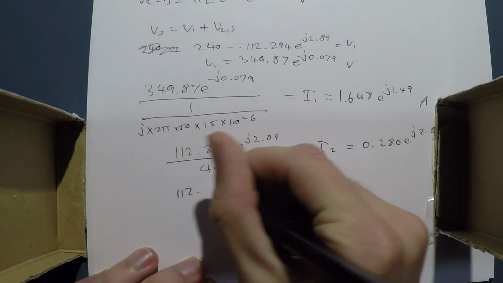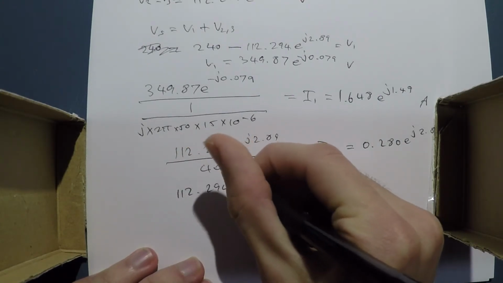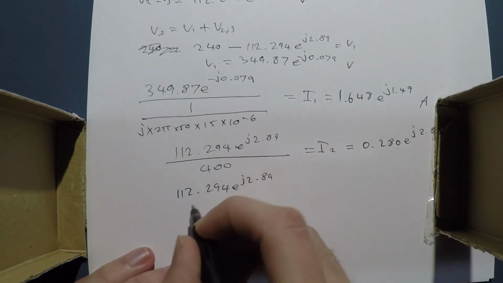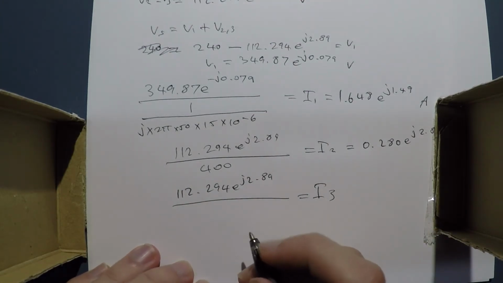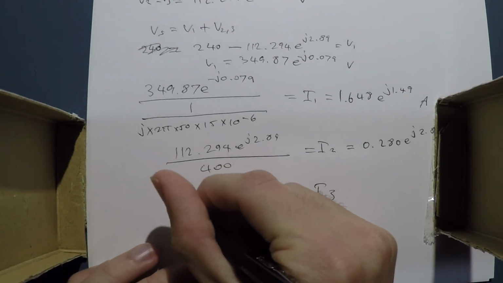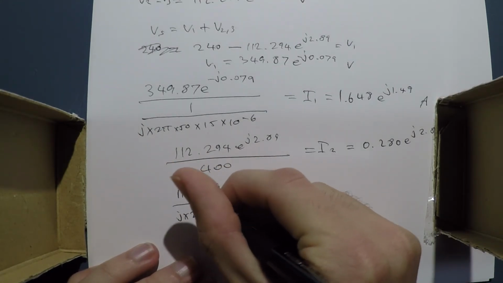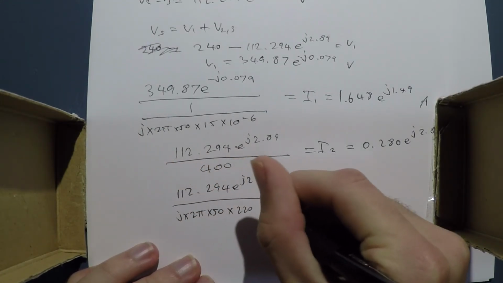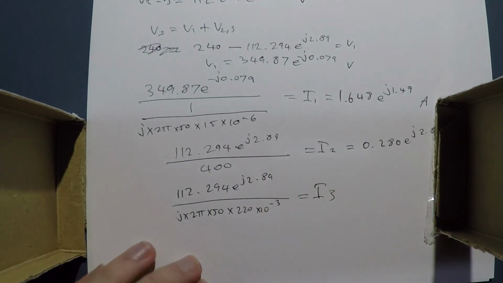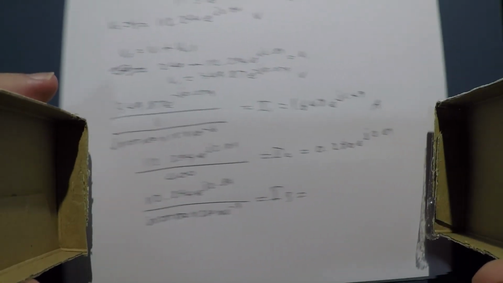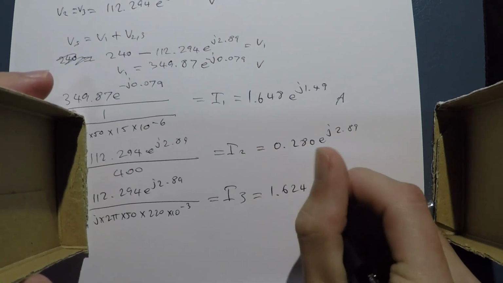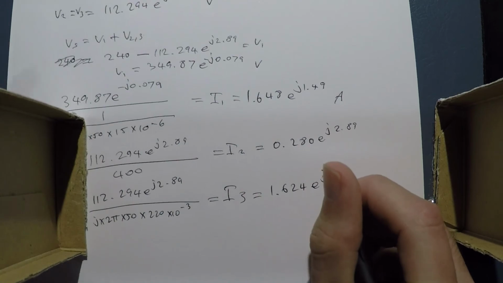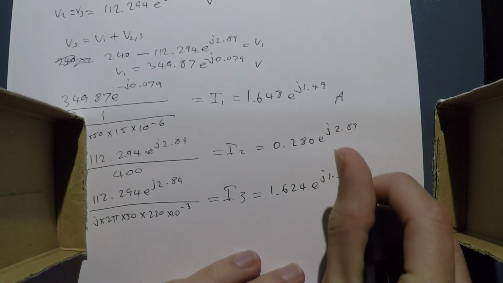It's the same voltage as the resistor, and the impedance is J omega L. And that comes out to 1.624 e to the j 1.31 amps.